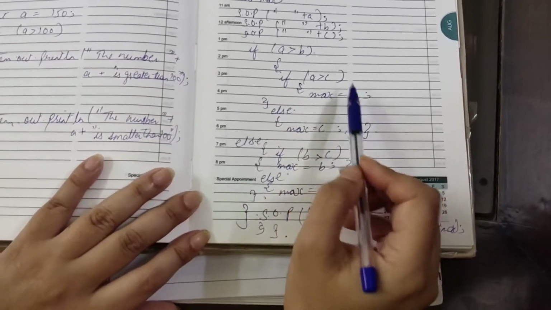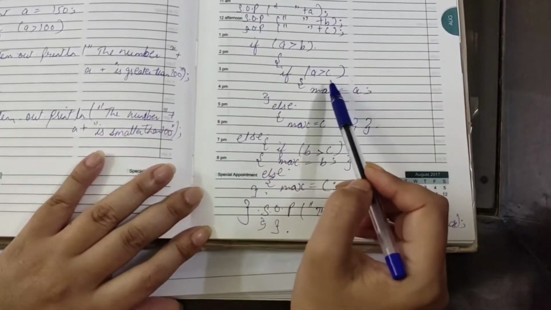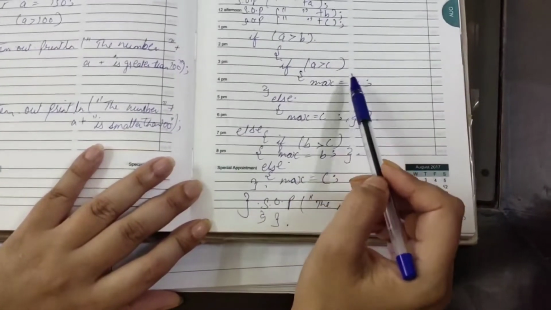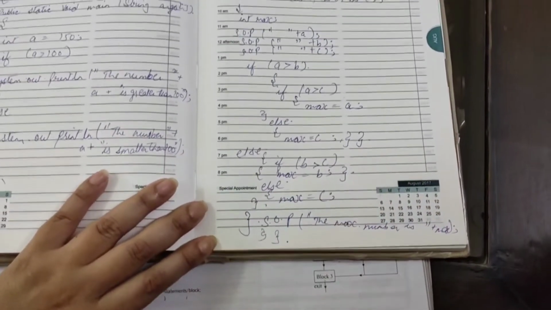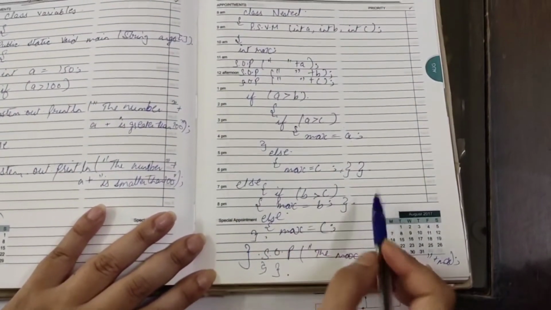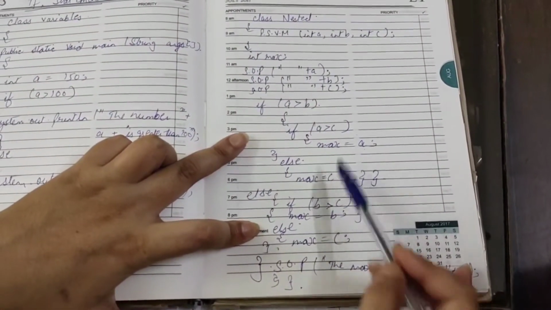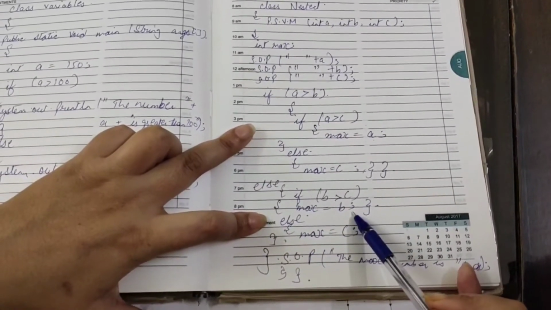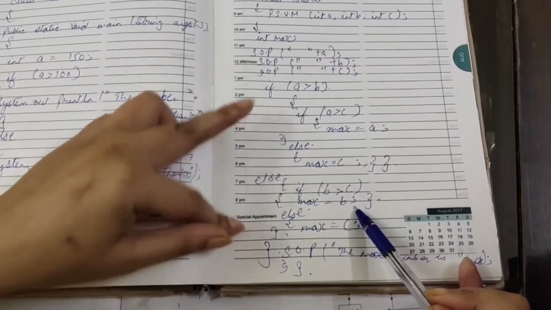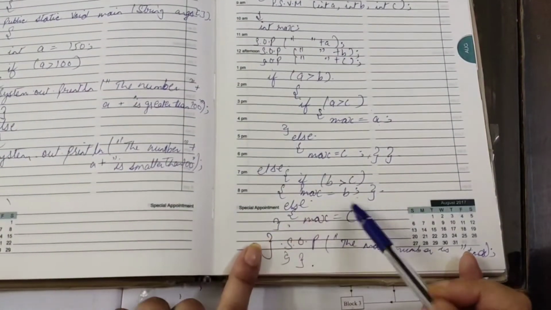Else the value C is greater, because A is greater than B but less than C. In that case, C is greater. Else, if B is greater than C, A is greater than B is already checked. Now, if B is greater than C, then B is greater. And if A is less than B, then only this part will execute.